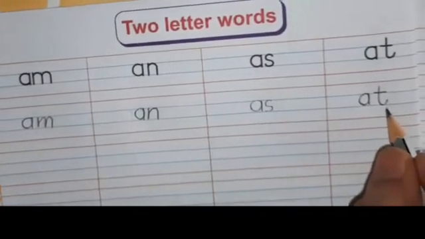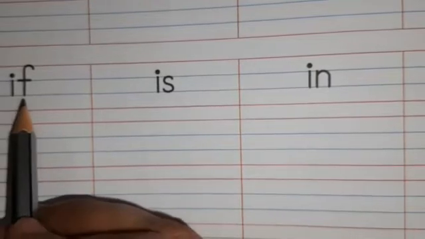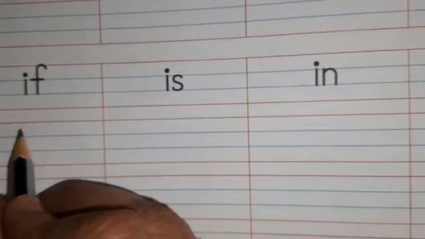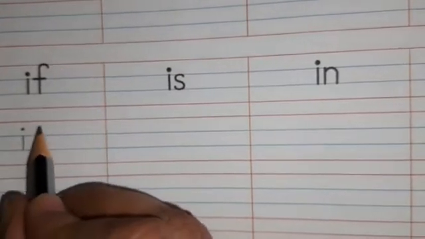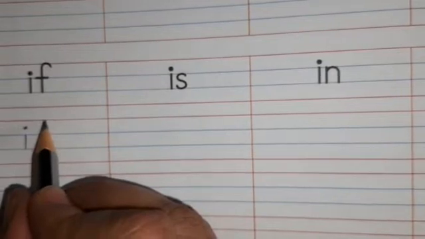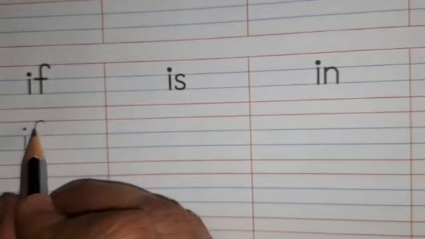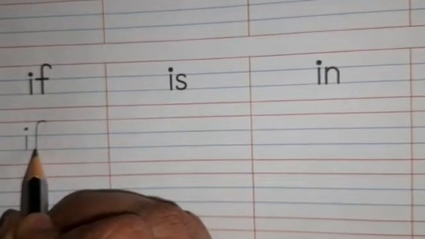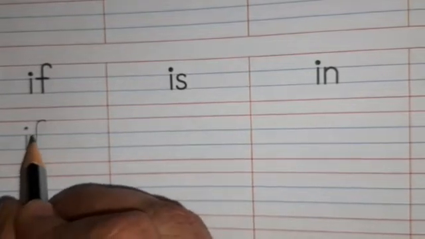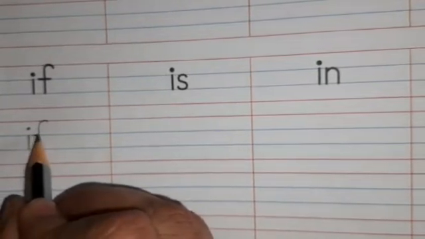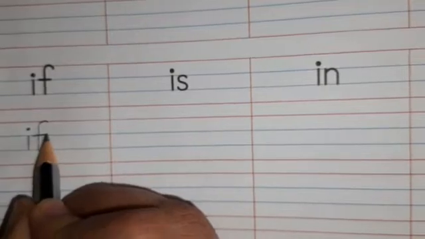A, T, at. Now, we will read this word I, F, if. For small i, children, we will write between the two blue lines, standing line and the dot on the top. For small f, you will start from the first red line, curve, come down, standing, touch the second blue line and a sleeping line on the first blue line.